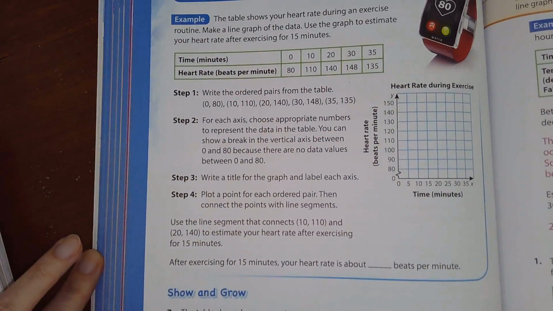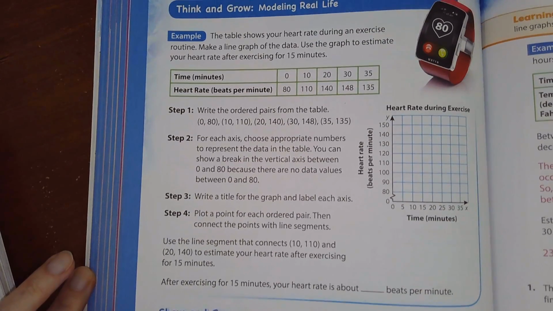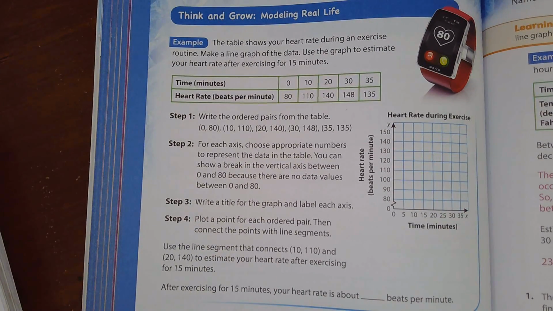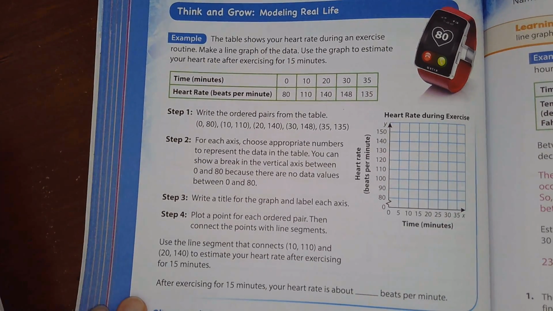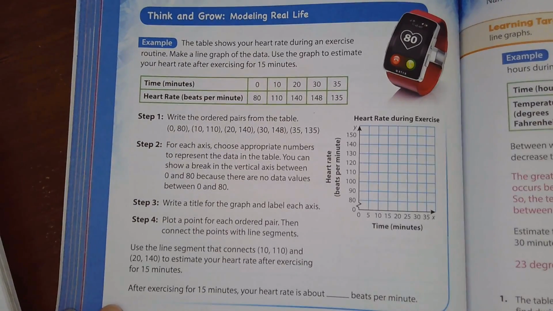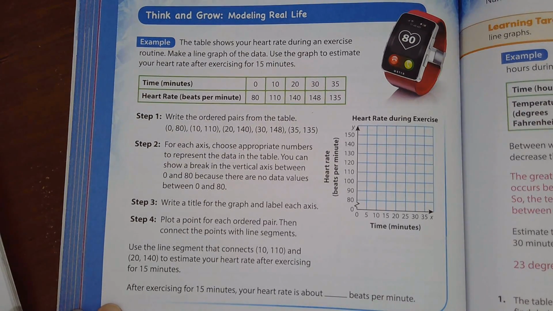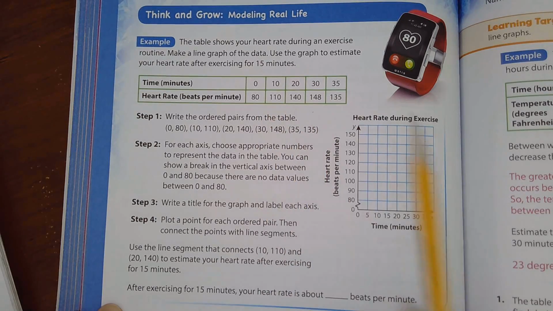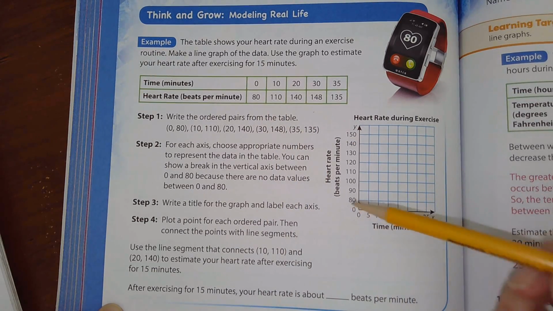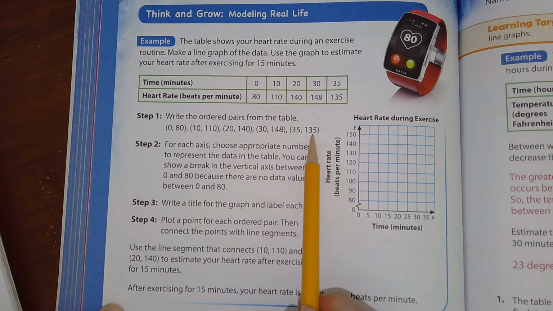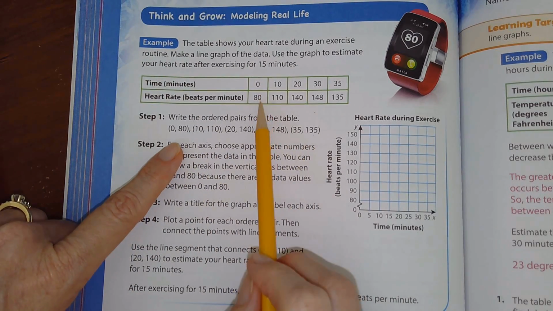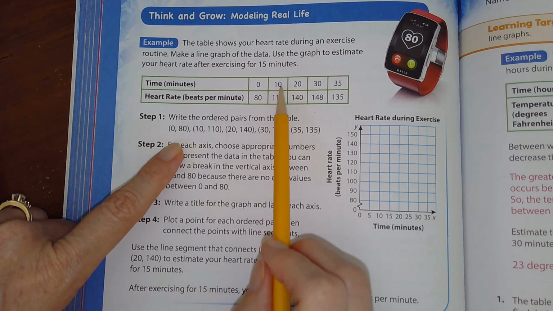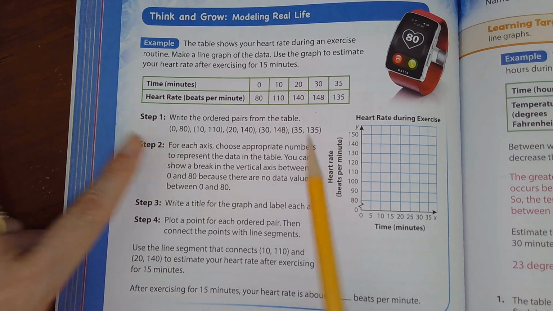Let's look at the example on page 604. And this says, a table shows your heart rate during an exercise routine. Make a line graph of the data. Use the graph to estimate your heart rate after exercising 50 minutes. Here's our information, our time in minutes, and our heart rate, beats per minute, is your y-axis. They put those into ordered pairs just by x, y, x, y, x, y, listing them here.